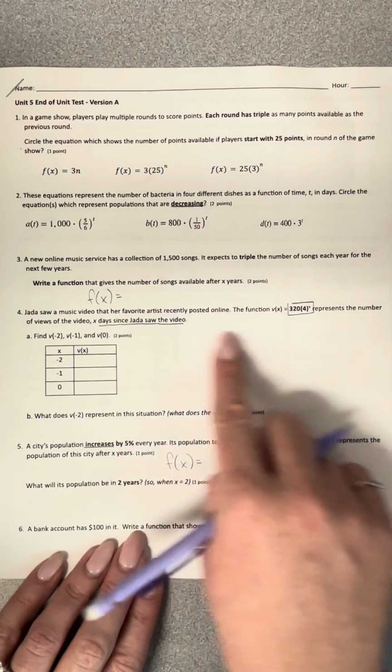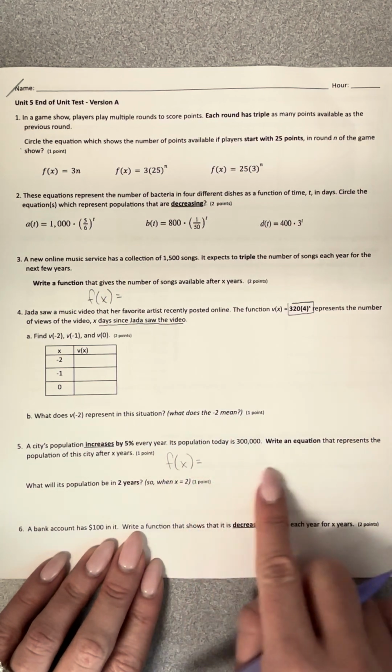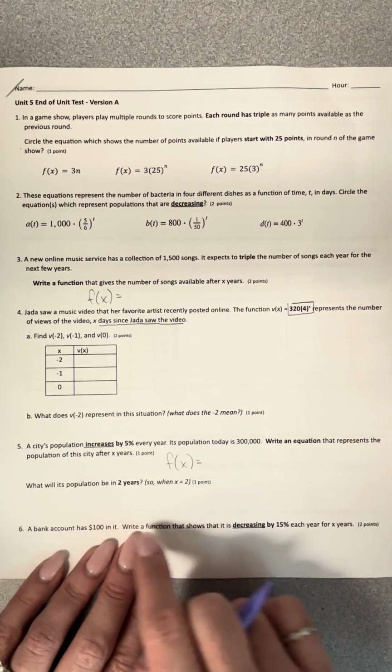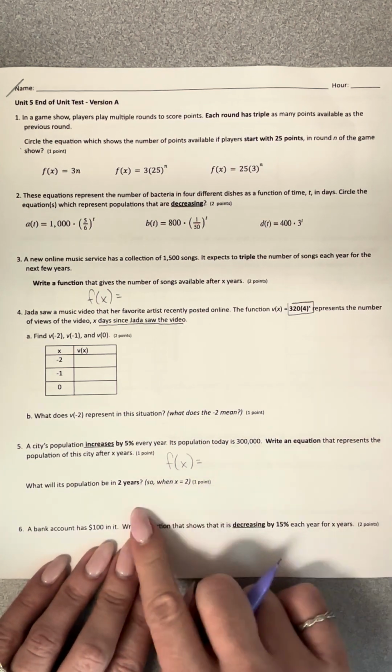So you're doing the same thing that you did for this equation, but whatever equation you write here, now your little x, the exponent, you're going to change to 2 and solve. So this one you're going to be solving.